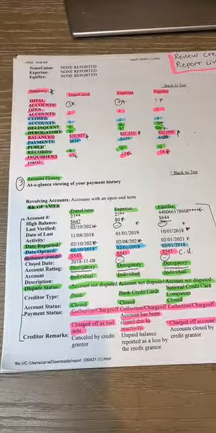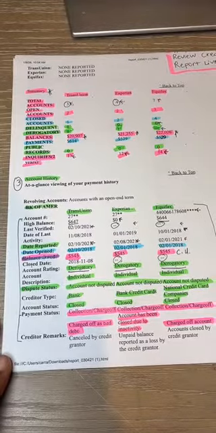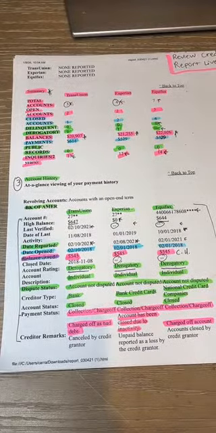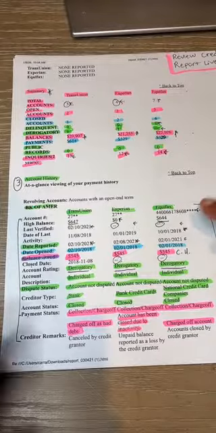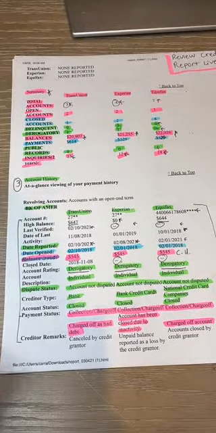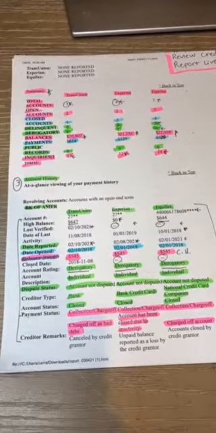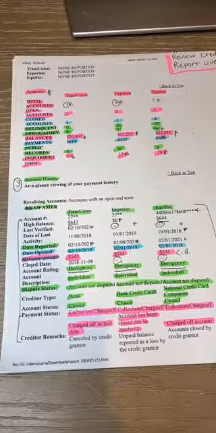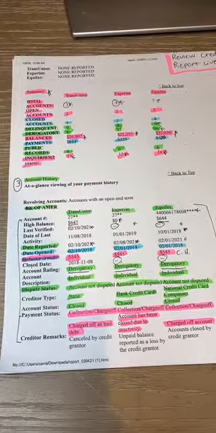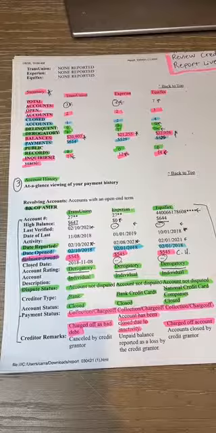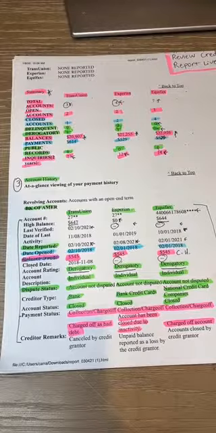Now, if you want to dispute it, let's talk about when you want to dispute the items listed for an account. If we had to pick out some information on this account that we could put in a letter to dispute this account, what would it be? What can we include in the letter? I'll show you a sample letter in just a moment.